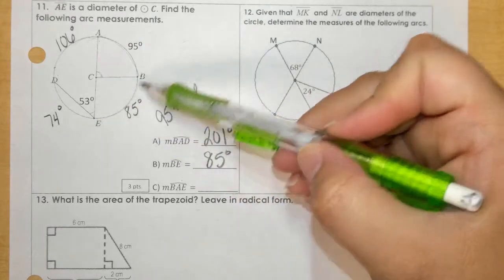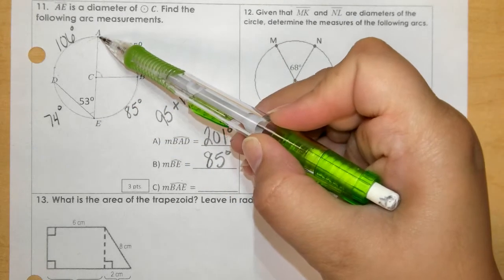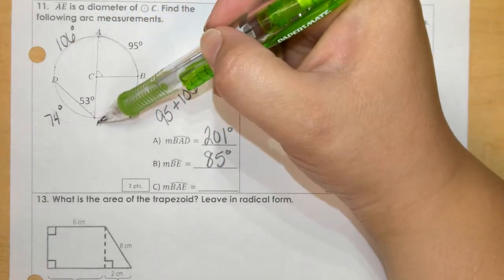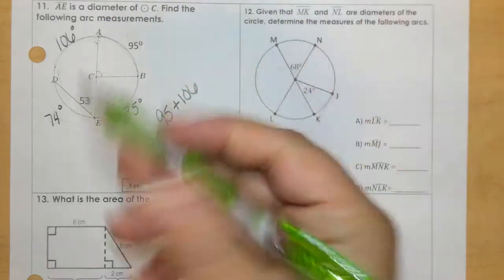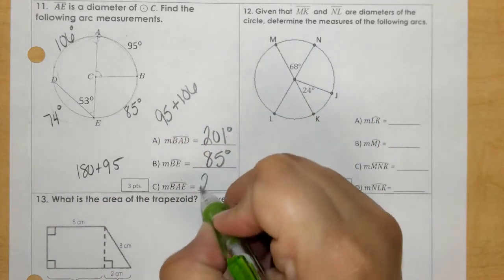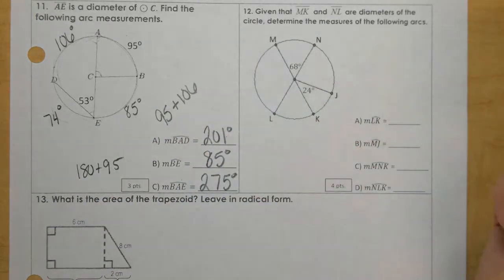And then BAE, well, we know that from A to E is 180. So 180 plus 95 would give me 275 degrees.